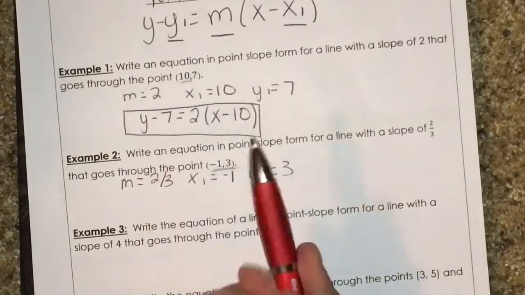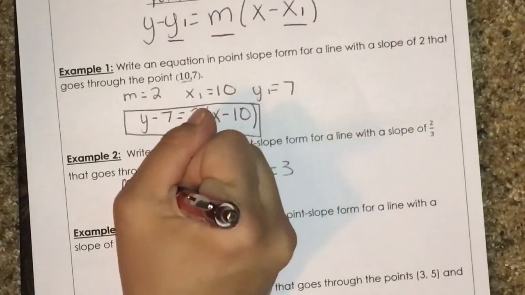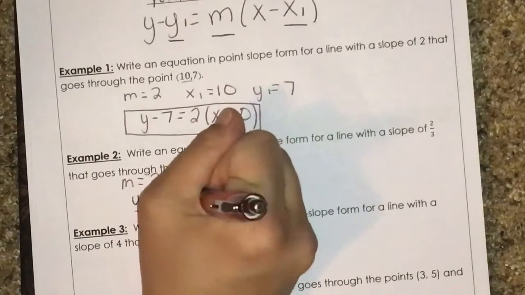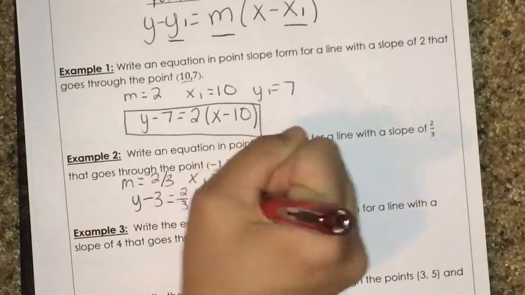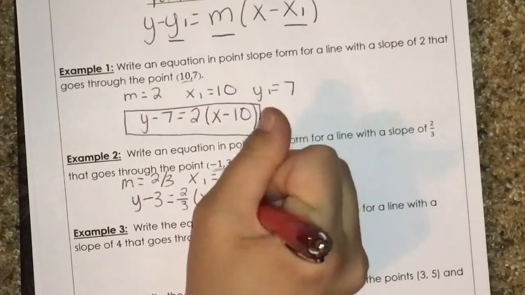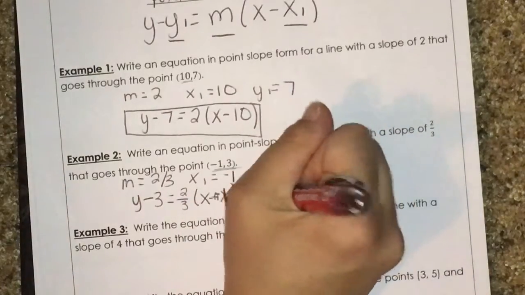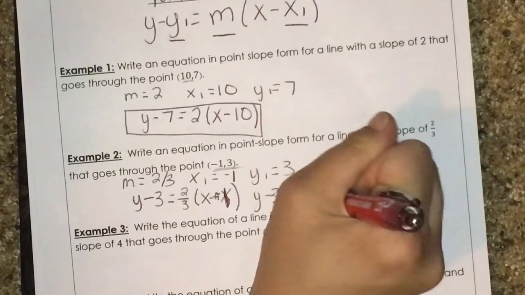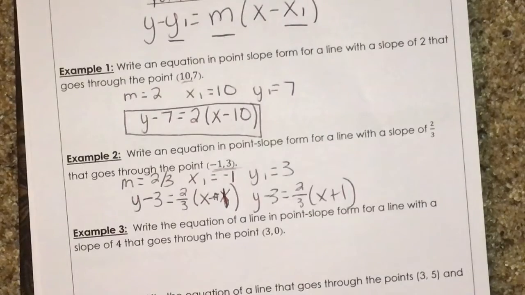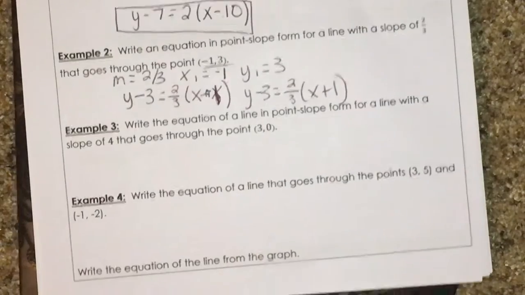So let's follow our formula. y minus y1, which is 3, equals m, which is 2/3, times x minus x1, which in this case is -1. You can change this to a positive if you wish, because minus a minus will give us a positive. That is as simple as it gets for point slope form.